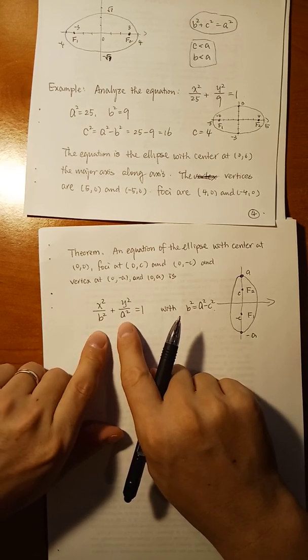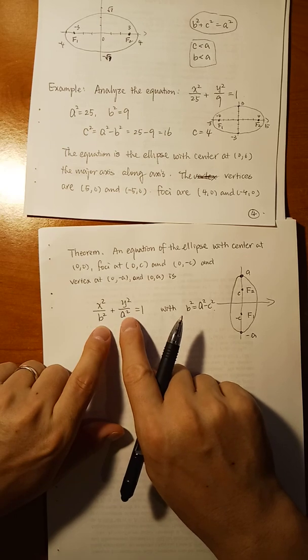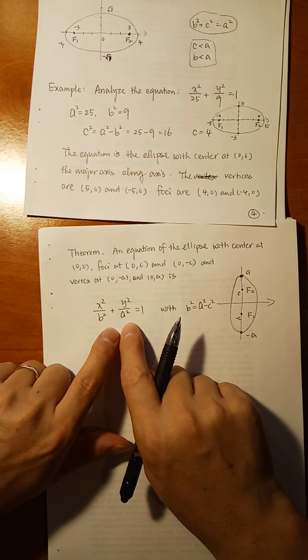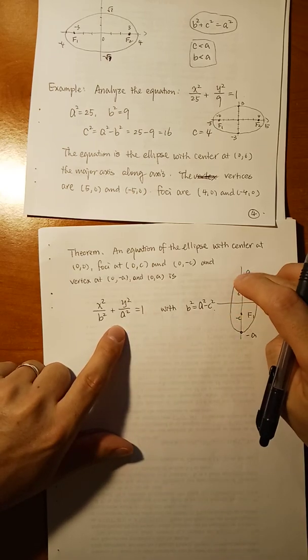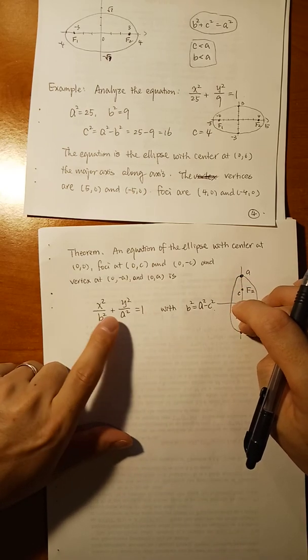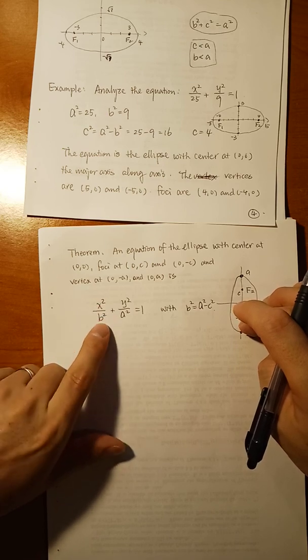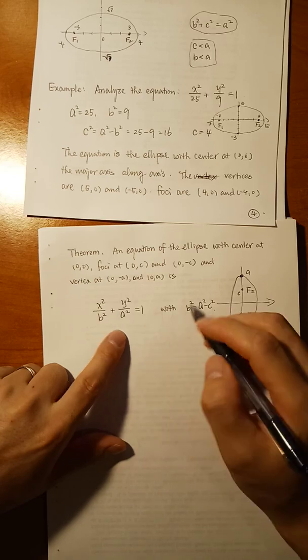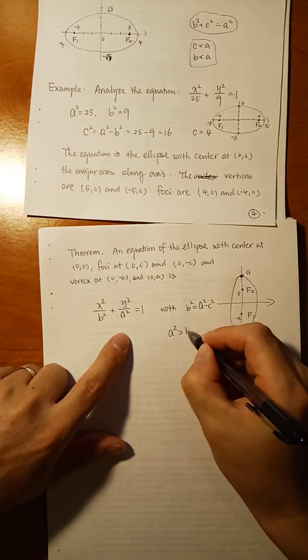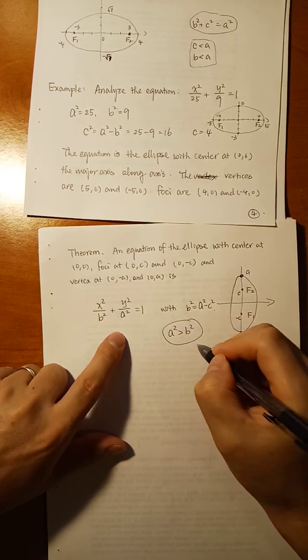The only difference is that this time y squared is over a squared, and x squared is over b squared. a represents the major axis, and a squared is always greater than b squared. Very, very important.